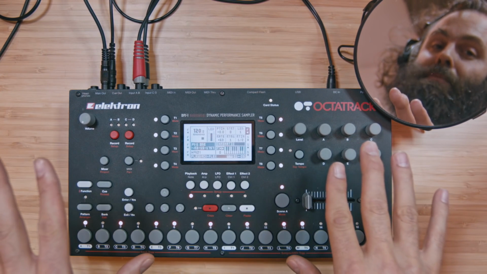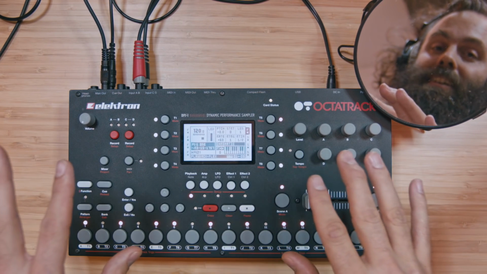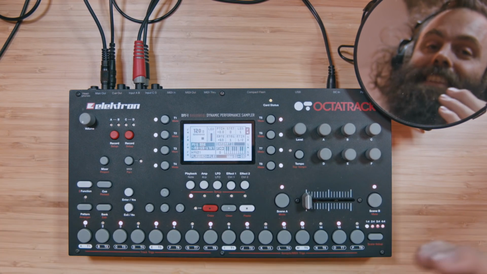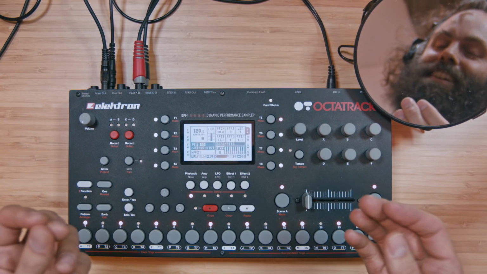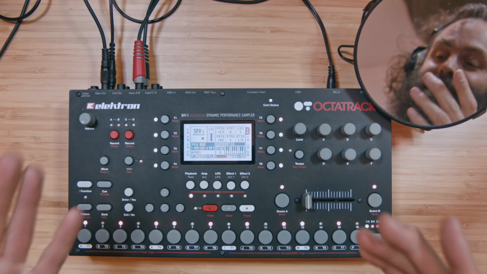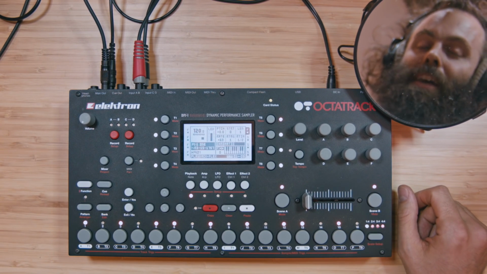It's a very powerful machine, and once you get the hang of it, it's fun to play. When you don't have the hang of it, you probably hate it. I really hated it before I understood what to do with it. But now when I understand how to do it, I really like it. I really do. So, okay.